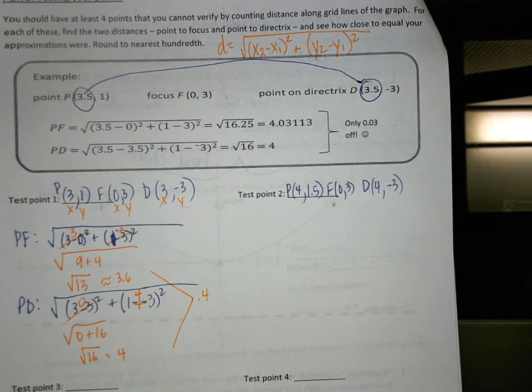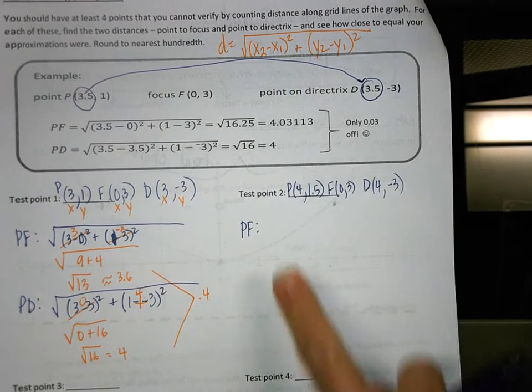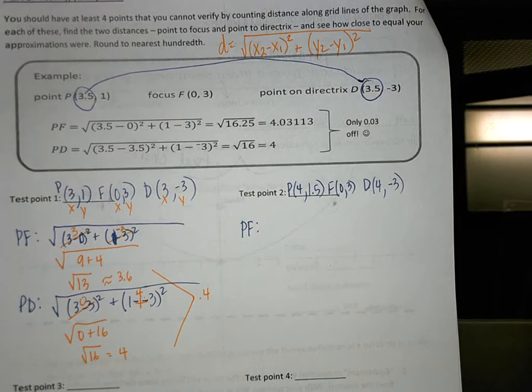Okay, so I'm going to let you guys go ahead and talk through this in your group and see if we all come up with the same answer. So I'm going to have you try this one on your own.